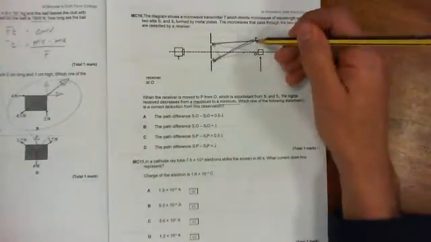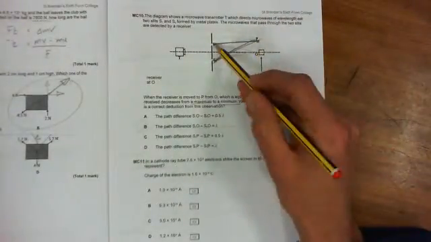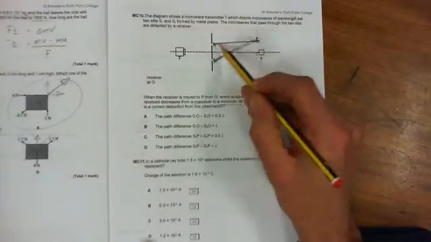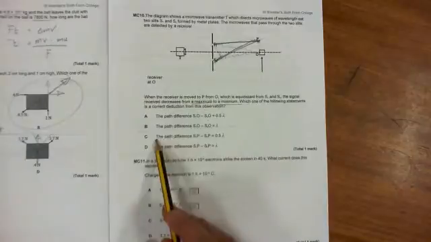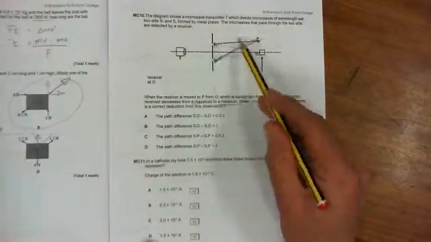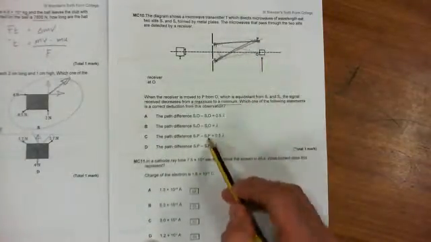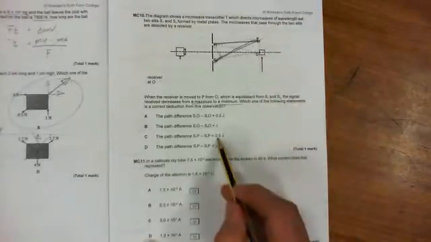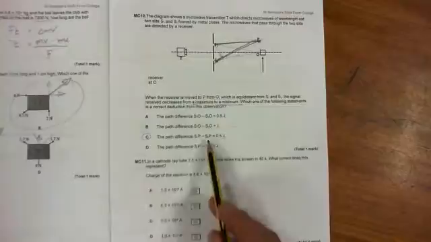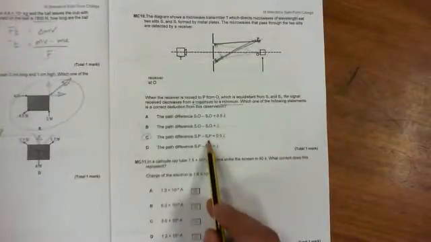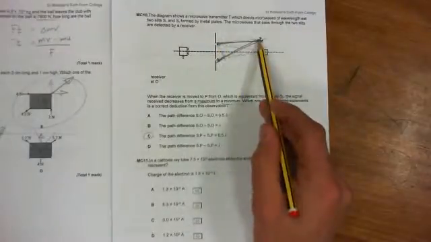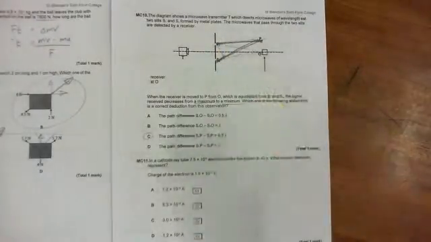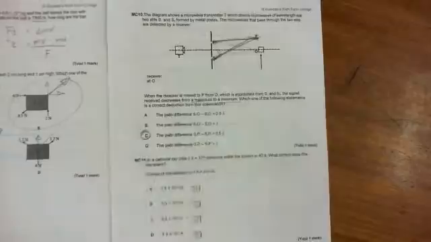But the minima between those are when this path difference is half a wavelength. So basically what we want to say is the path difference, S1 there minus that distance here, is 0.5 lambda. Okay, so that should be C. In fact, I'd almost say that should be minus lambda, because SP1 is shorter and that one's longer, but it makes no difference really. Anyway, it's C. There you go.